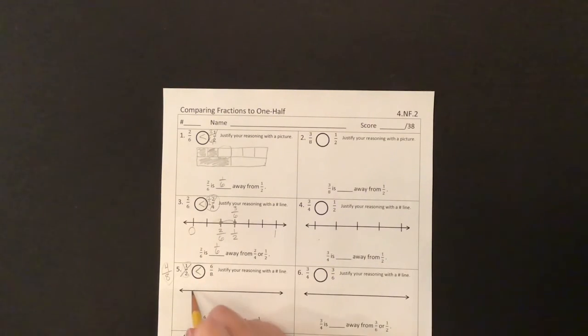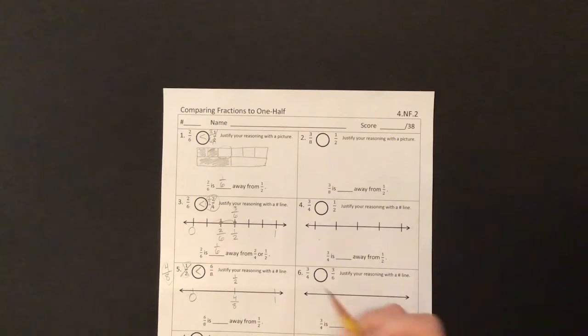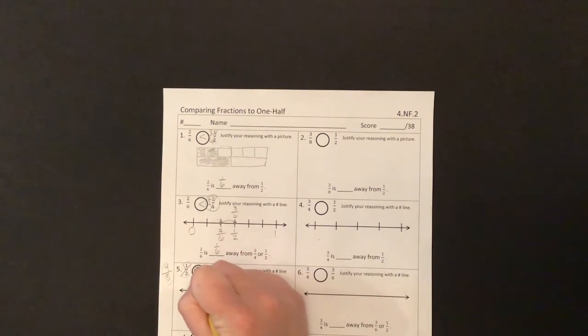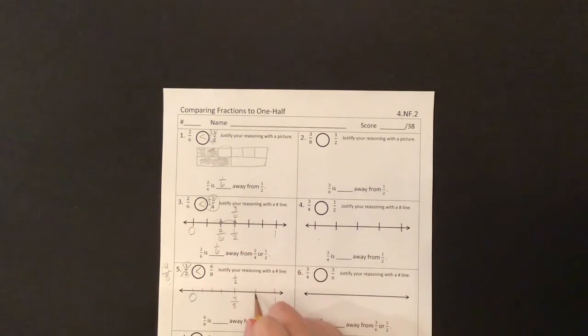We'll go ahead and draw the number line, 0 to a whole. I'm going to put my halfway point first, so I'll put that up above. That's half, and then we know that that's also equal to 4/8. I'll go ahead and fill in 4 pieces on this side and 4 pieces on this side. So 1/8, 2/8, 3/8, 4/8, 5/8, 6/8.